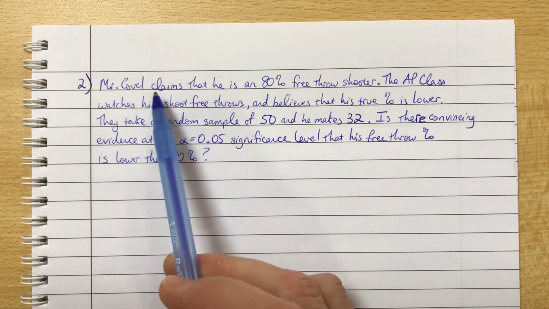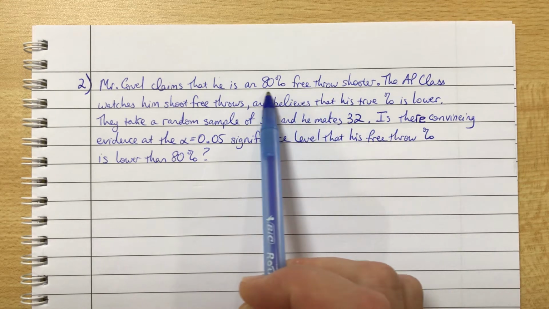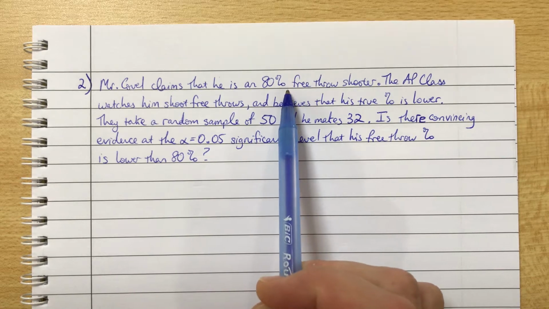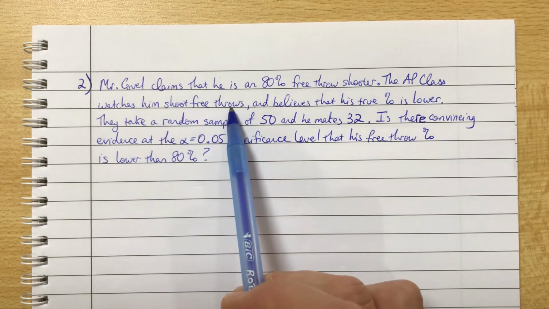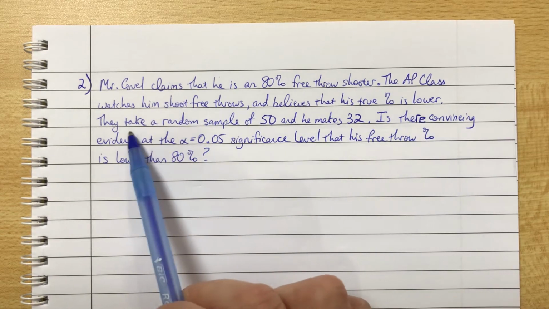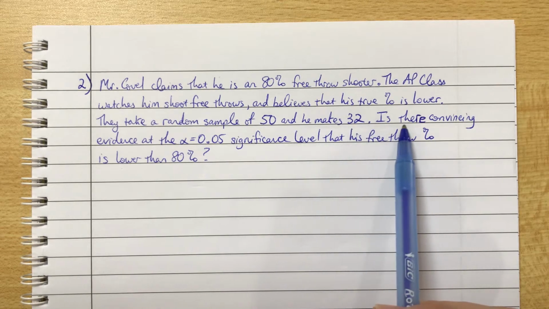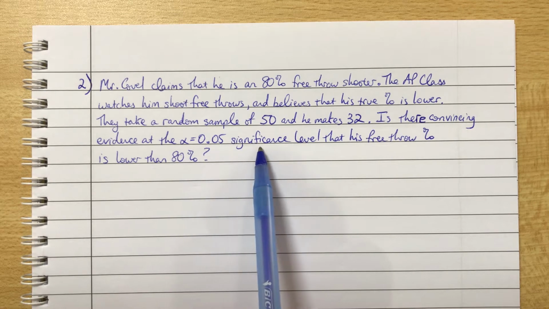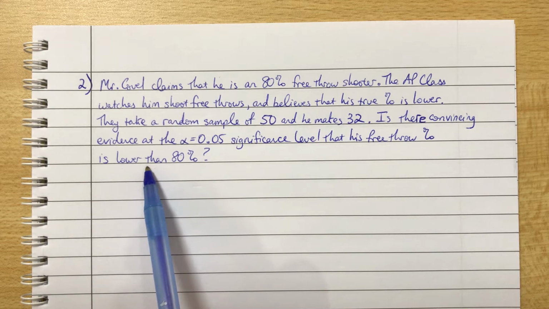Now, in question 2, Mr. Cavell claims that he is an 80% free throw shooter. So the claim is that this is the true parameter, the actual proportion of made free throws. The AP class watches him shoot free throws and believes that his true percent is lower. They take a random sample of 50 and he makes 32 of his 50 free throws. Is there convincing evidence at the alpha equals 0.05 significance level that his free throw percent is lower than 80%?